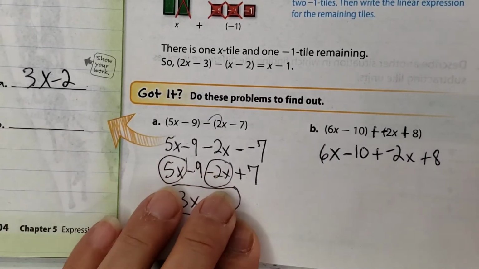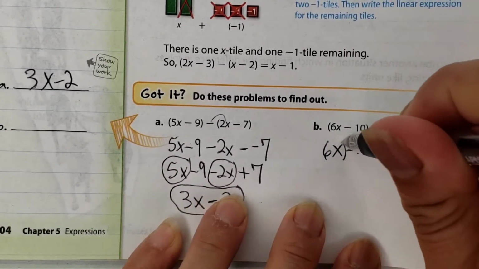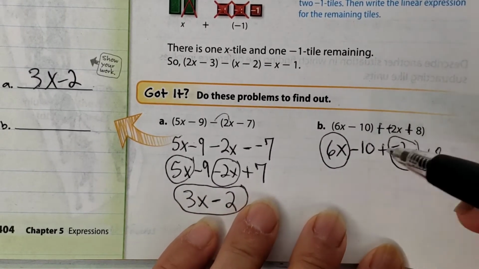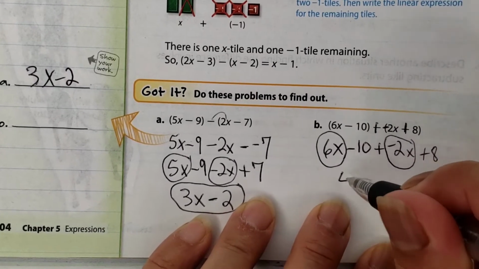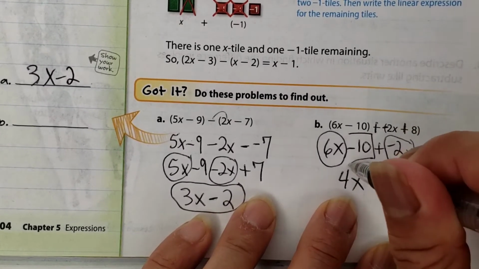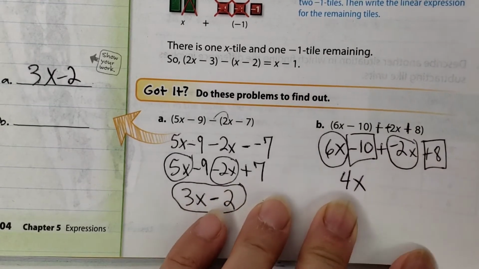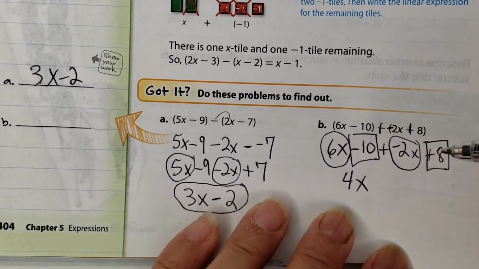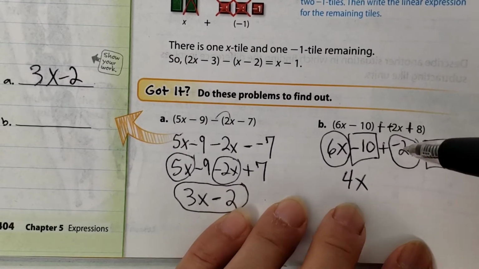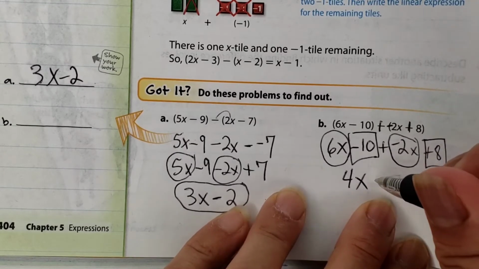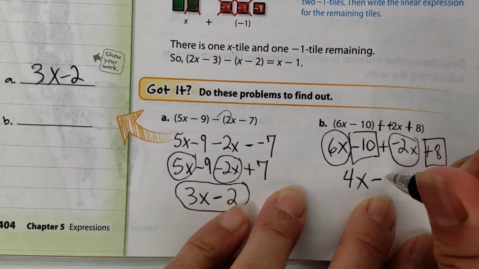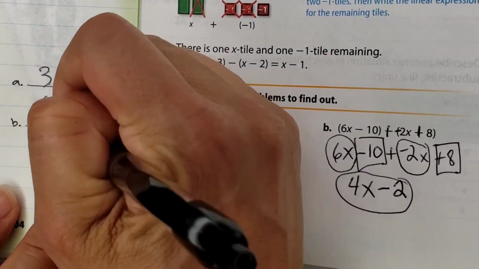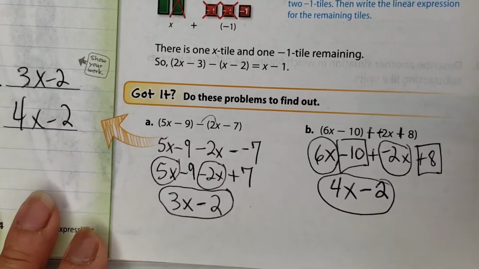And now it's just like the previous lesson. Find the like terms. 6x and negative 2x is 4x. And then the two constants are also like terms. Negative 10 and positive 8. Signs are different. Subtract, keep the sign of the bigger number. Negative 10 plus 8 is negative 2. So you can write plus a negative 2 or just minus 2. And that's the answer, 4x minus 2.